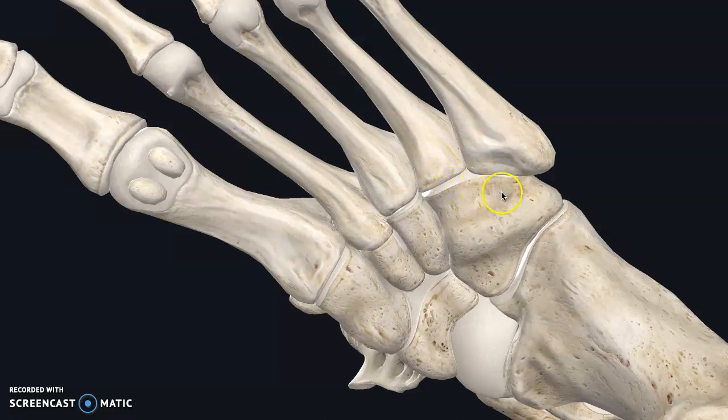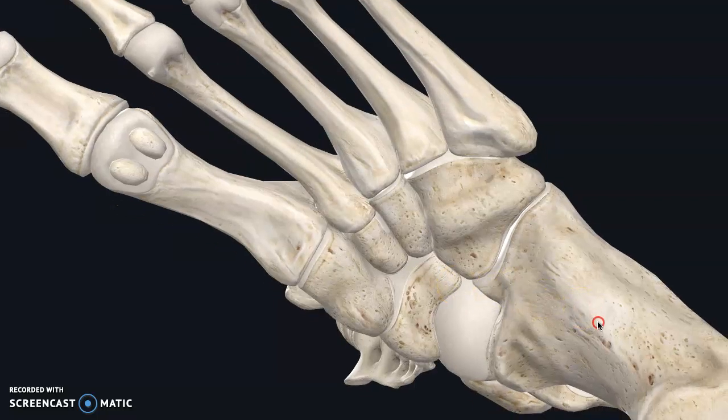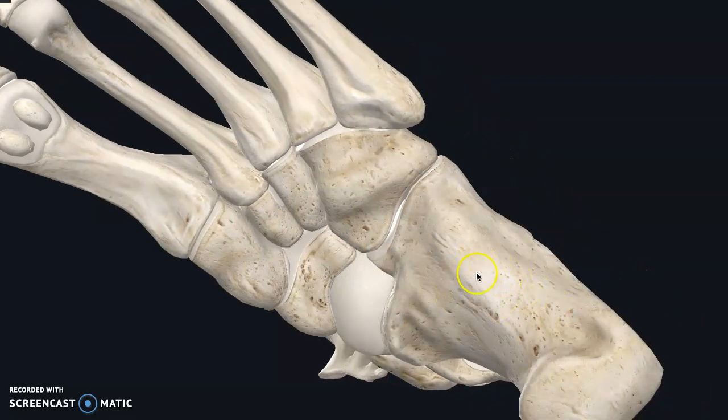Metatarsal joint. And you would say first metatarsal joint, second metatarsal joint, because these are the tarsals and these are the metatarsals. Okay? And then you have this bone here, tarsal joint. Specifically, this is the calcaneus, and this is the cuboid.